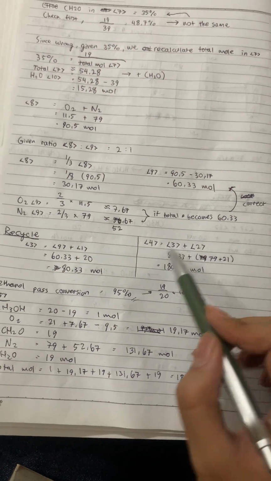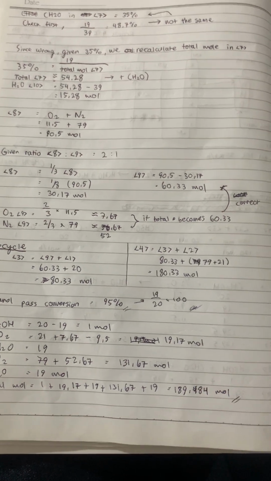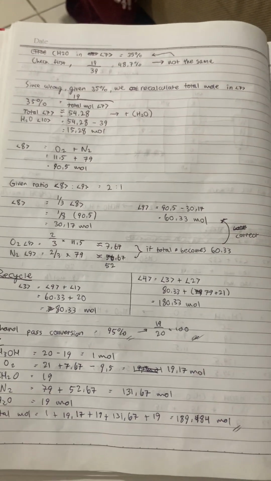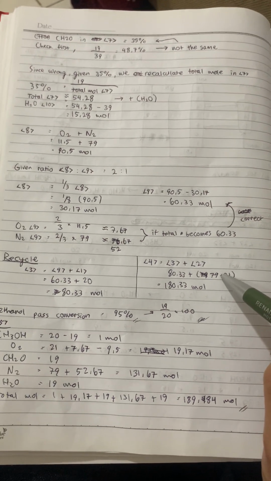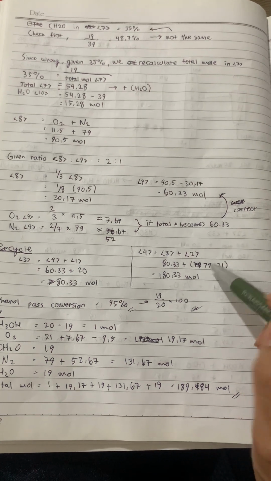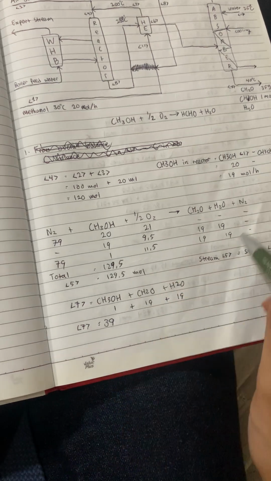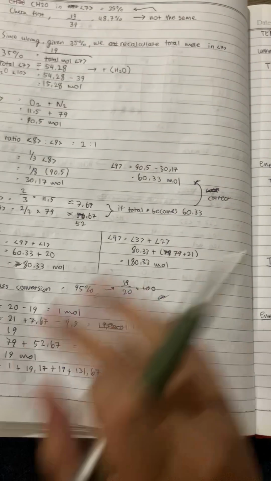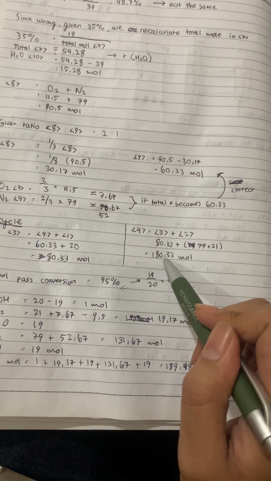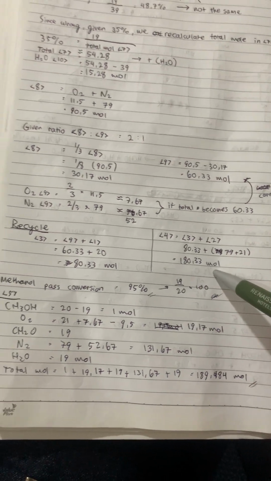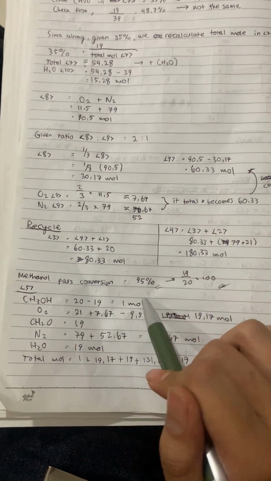As we know, stream 3 is 80.33, and stream 2 is 79 plus 21, from the previous one here. So we add them up, and I got 180.33 moles.